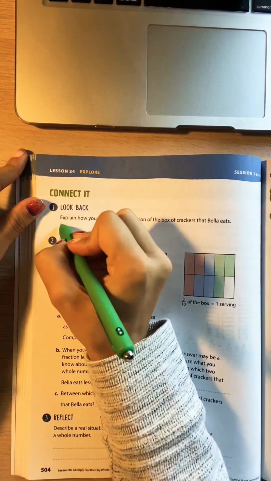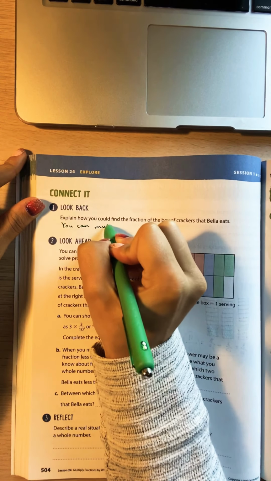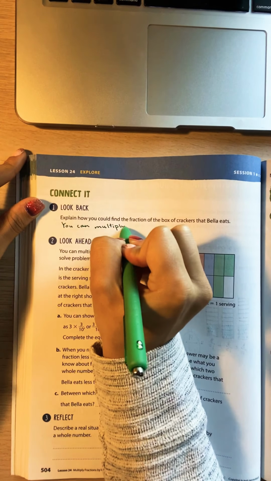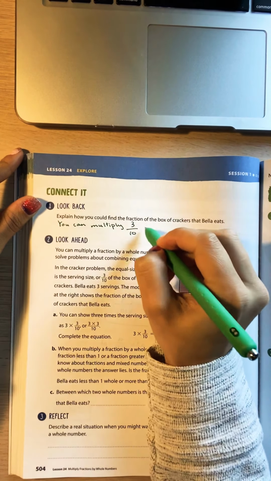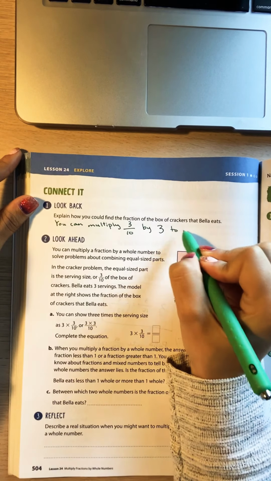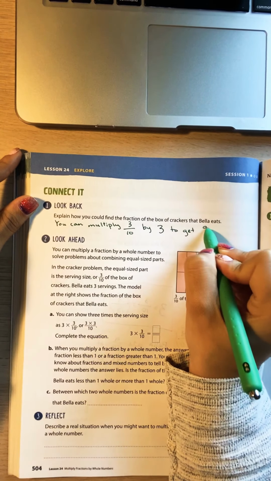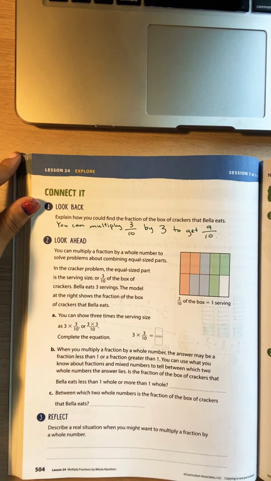So I'm just going to say you can multiply 3/10 by 3 to get 9/10. Right, that's all we did.